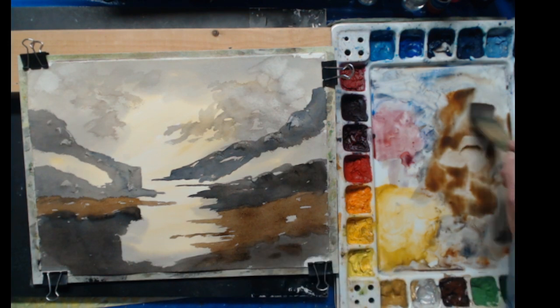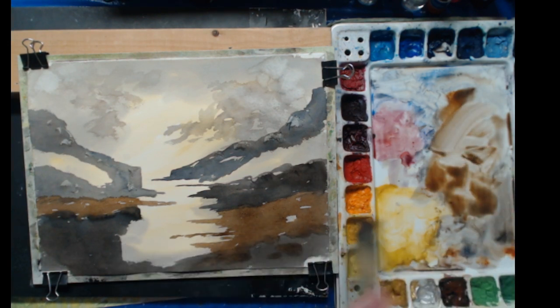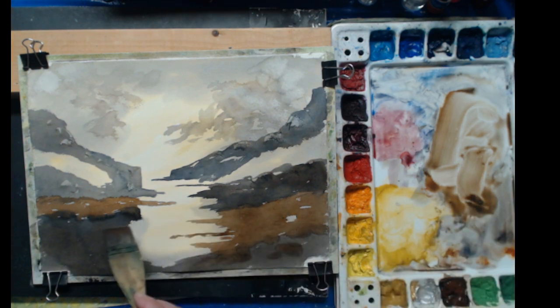That's the rough part of the stream coming down from the mountain.